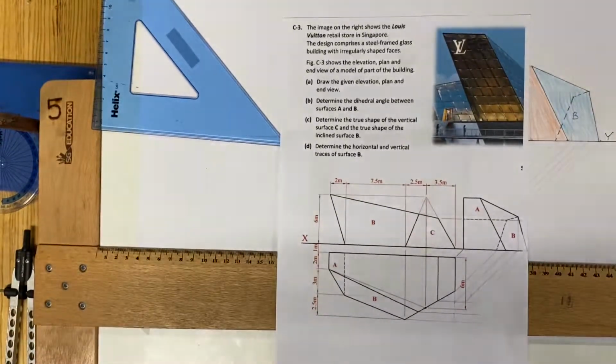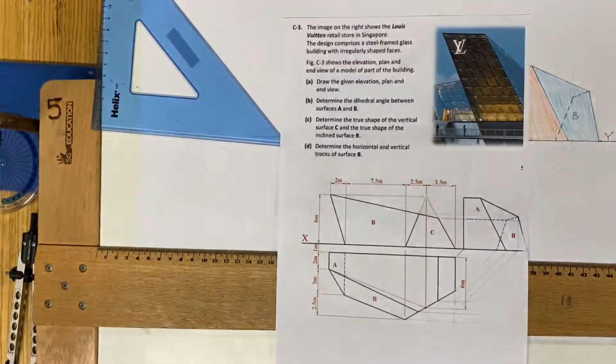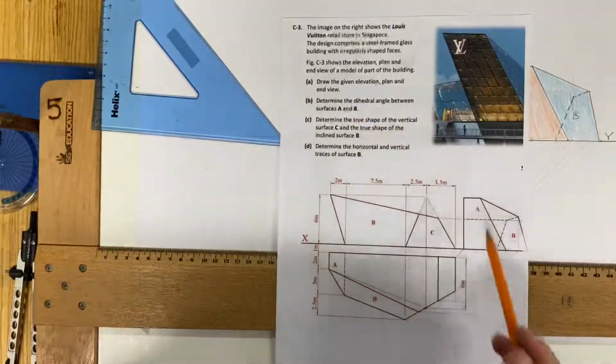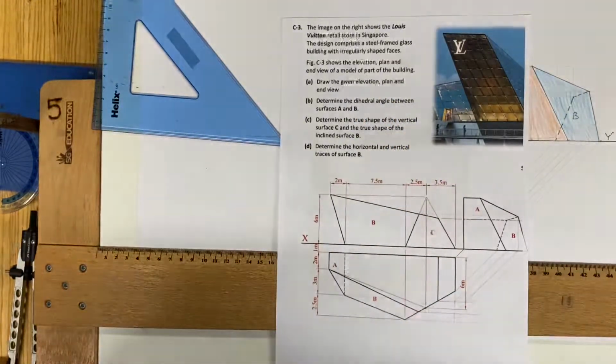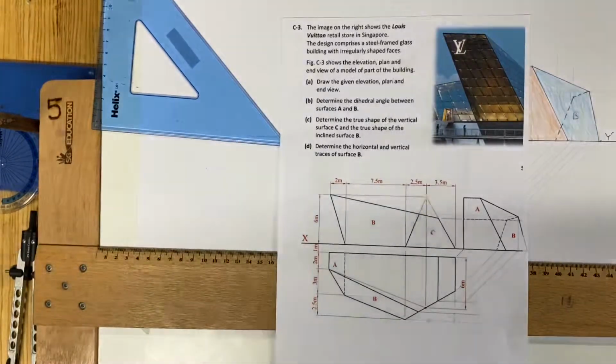Hi lads, this video is going to go through the 2019 section C question. The image on the right shows the Louis Vuitton retail store in Singapore. The design comprises a steel framed glass building with irregularly shaped faces.